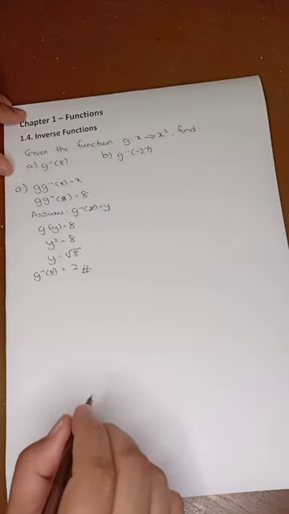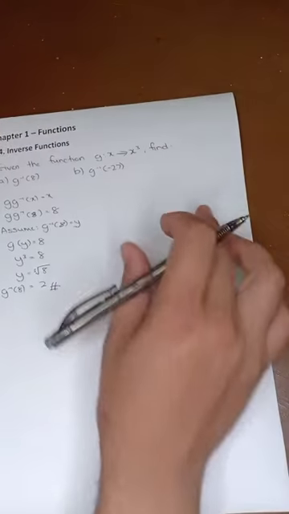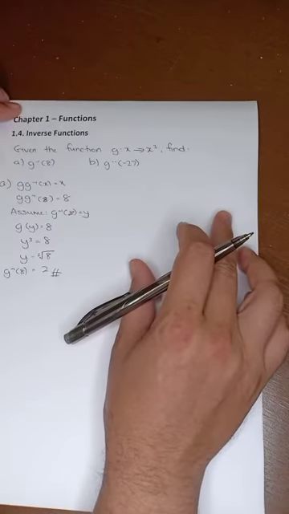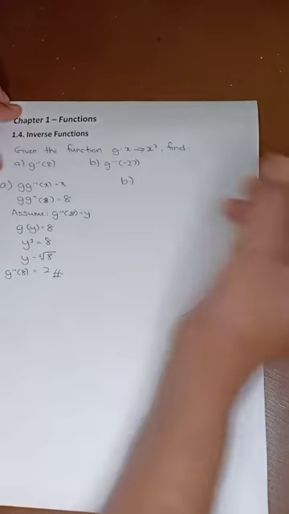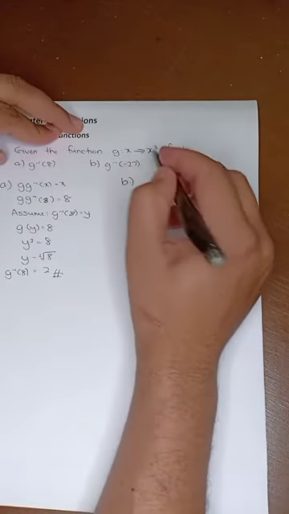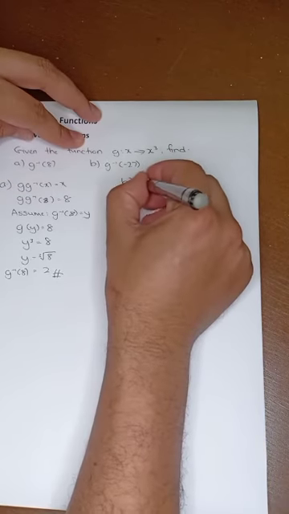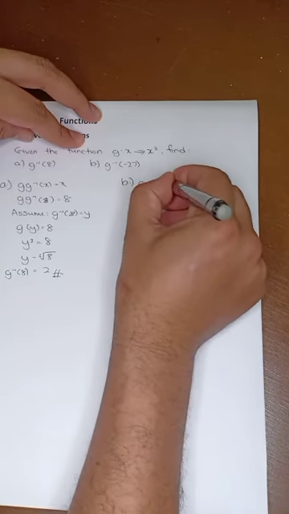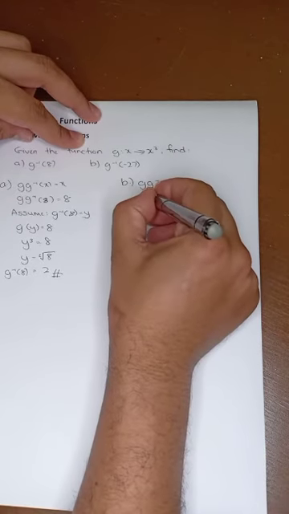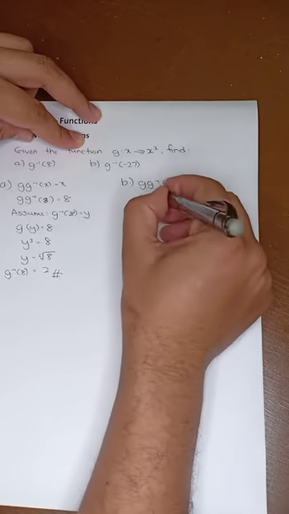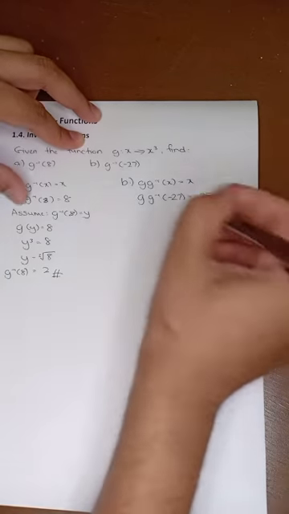That's the answer. Okay, now we'll do b. We'll do it here. Okay, hope you can see. g inverse of negative 27. So I'll write down the principle: g inverse x equals x. So g inverse, our x is now negative 27, so we'll get negative 27.